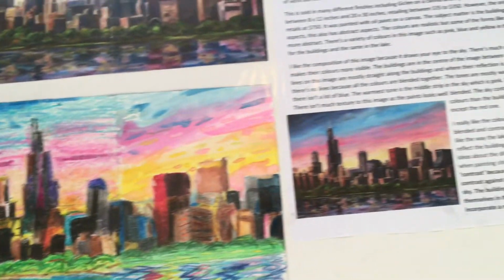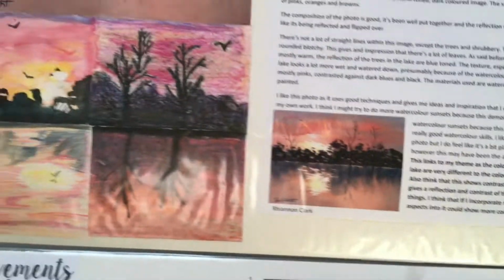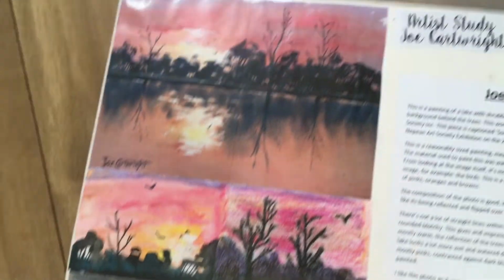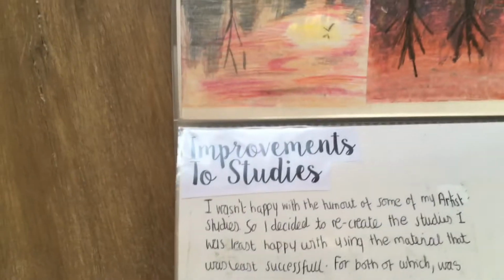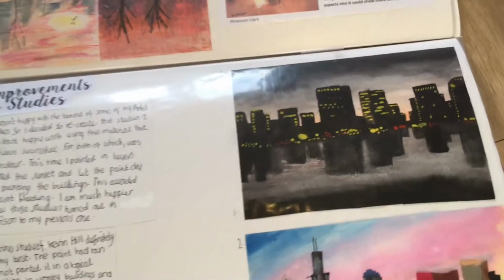And after I'd done them I realised that a lot of my studies weren't that good, so I ended up redoing a load of them and showing that I'd improved, even though I just hadn't tried in the first place, which isn't good, but I ended up doing my improvements, which shows that I've made progression, even though I haven't, but who needs to know that?